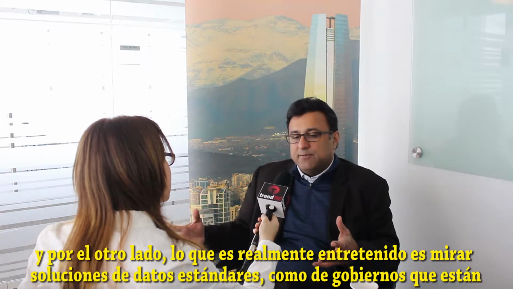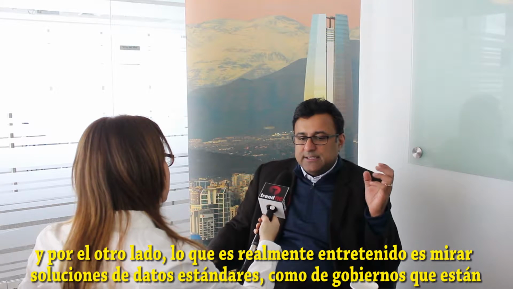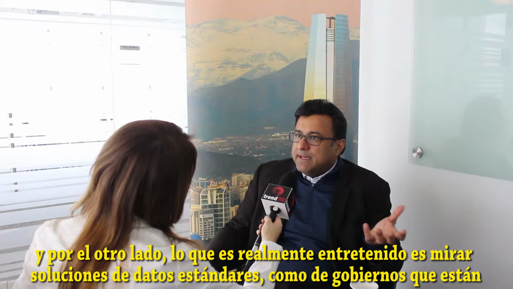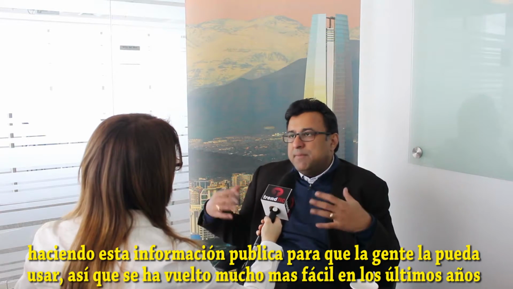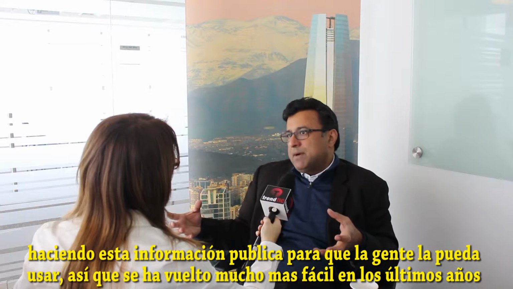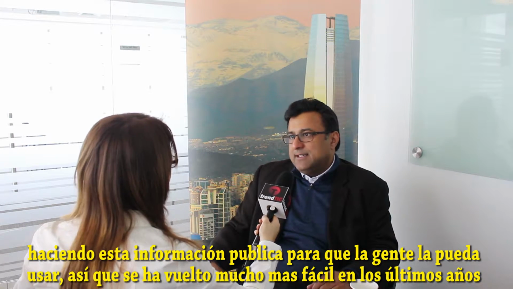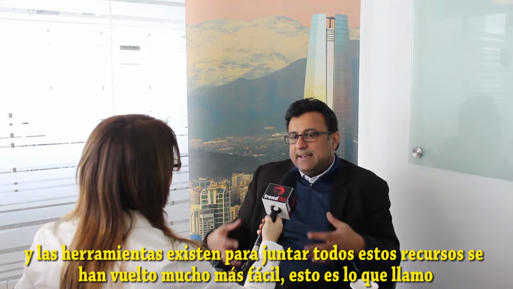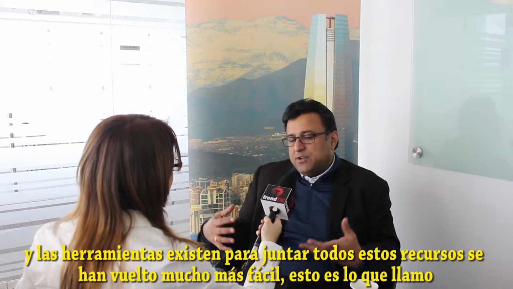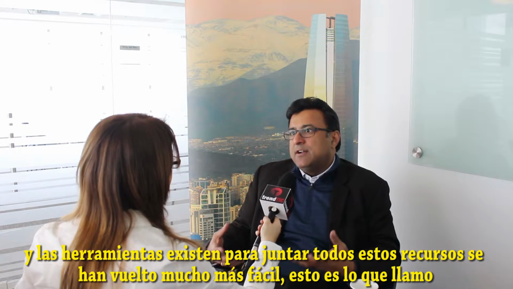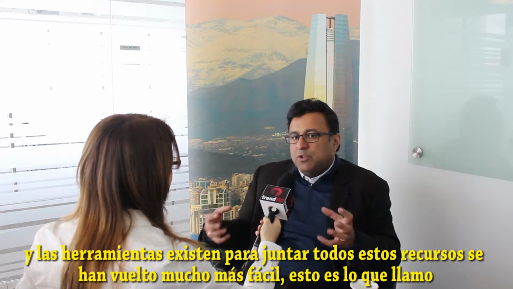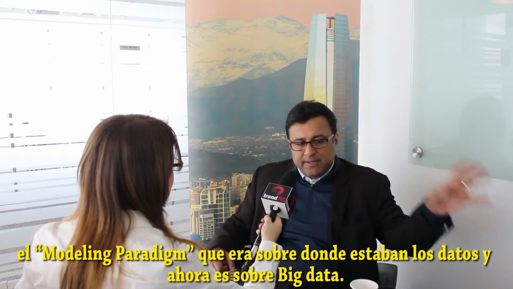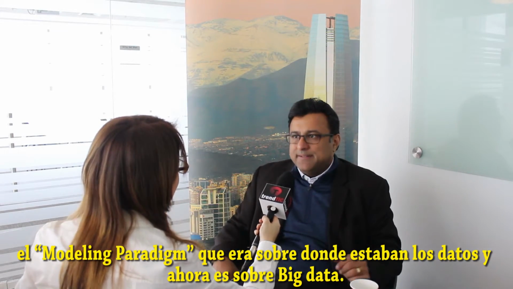What's really neat right now is that if you look at standard data sources, let's say government data and things like that, a lot of governments are making this information available in public formats where you can start using it. So it's become a lot easier over the last few years. Now the tools exist so that you can merge these data sources together a lot more easily. That's the whole new logical or modeling paradigm. It used to be about data warehousing, now it's about big data.